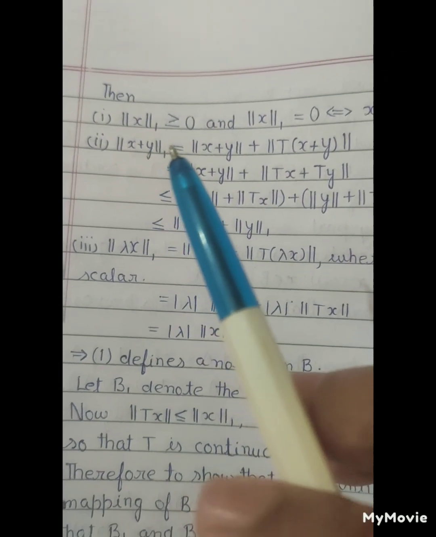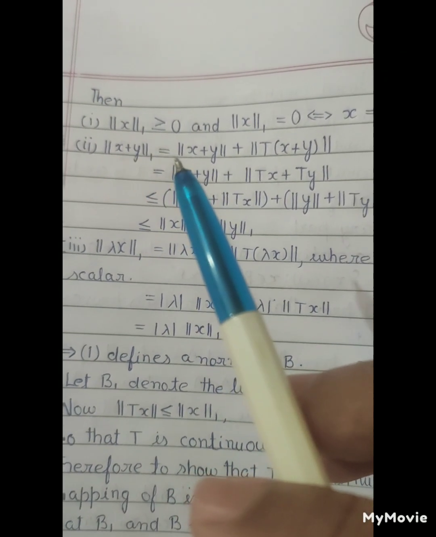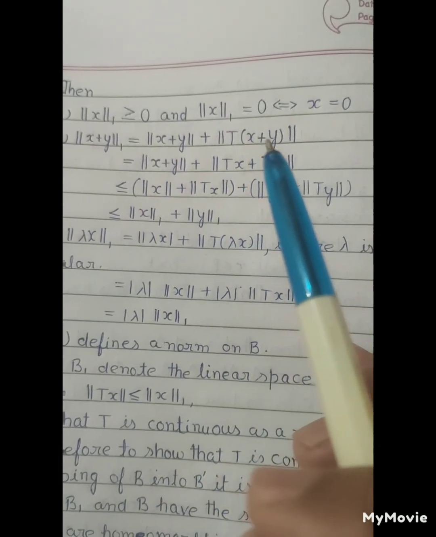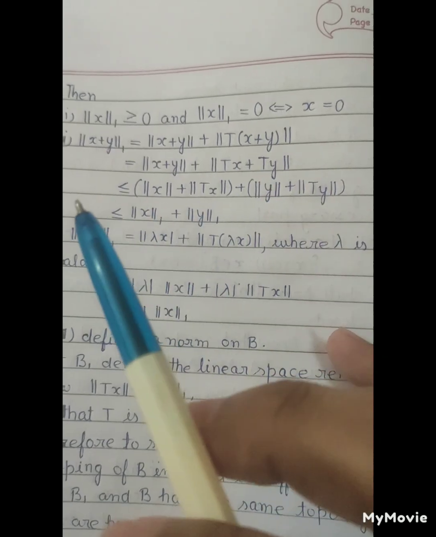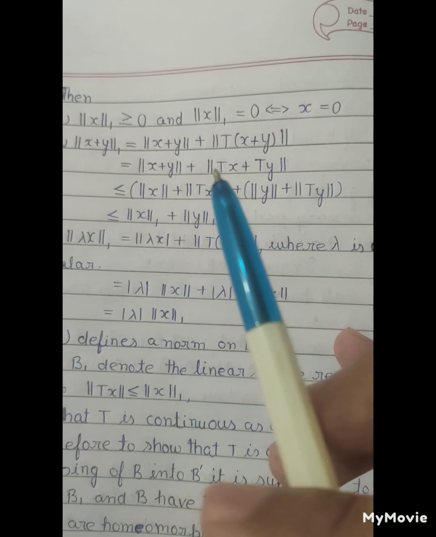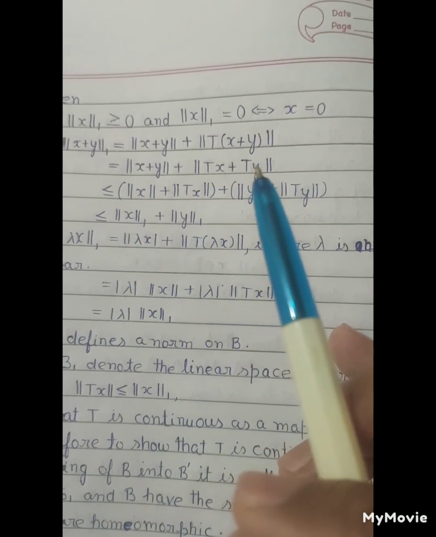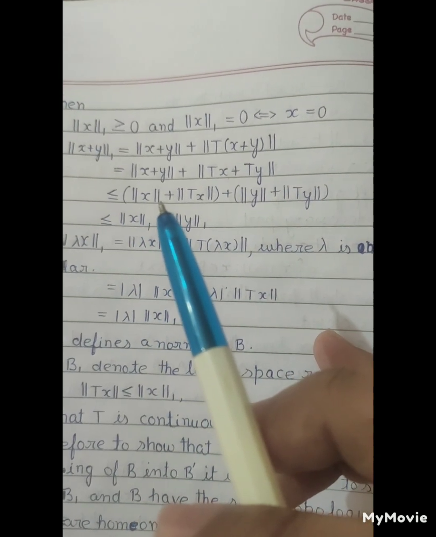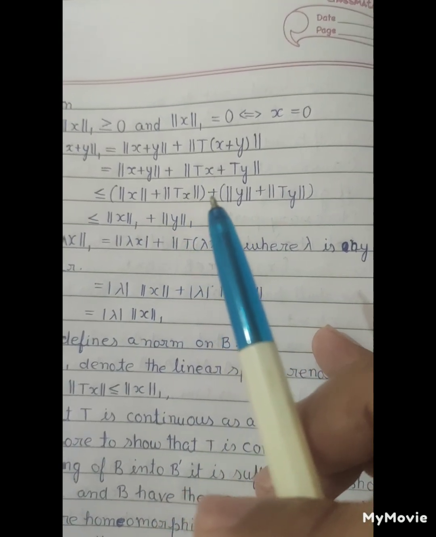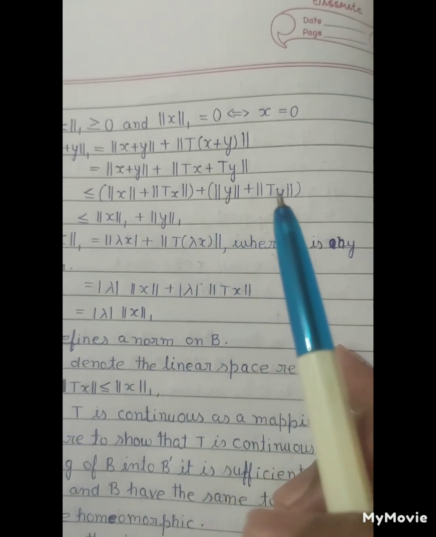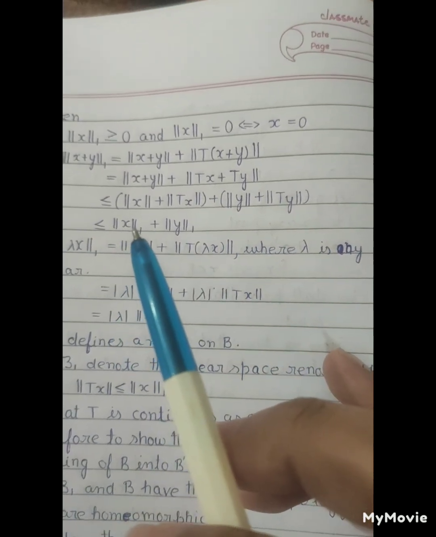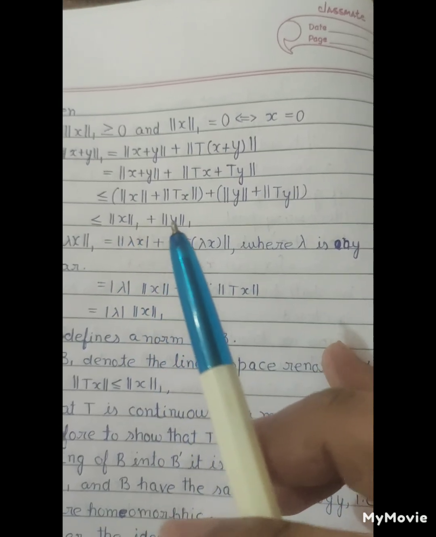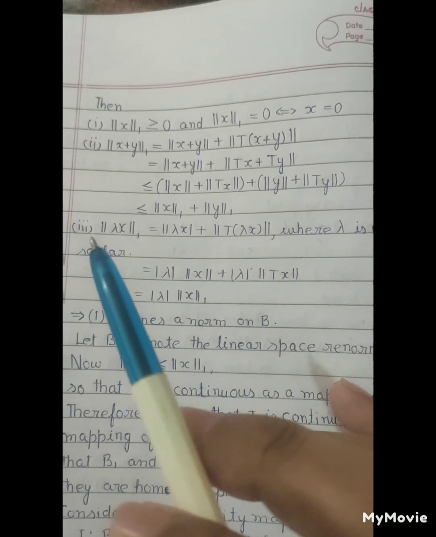Second, the norm of (x plus y)1 equals norm of x plus y plus norm of T of (x plus y), which equals norm of x plus y plus norm of Tx plus Ty, which is less than or equal to norm of x plus norm of Tx plus norm of y plus norm of Ty, which is less than or equal to norm of x1 plus norm of y1.